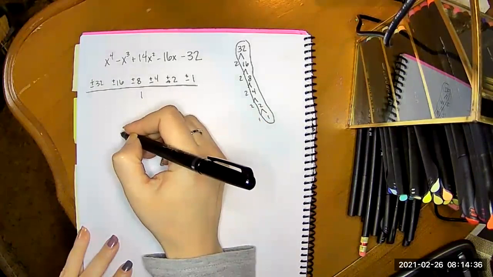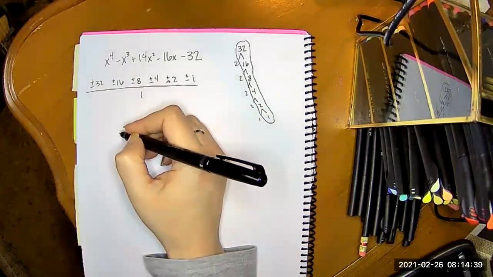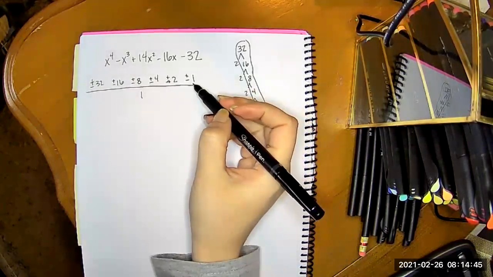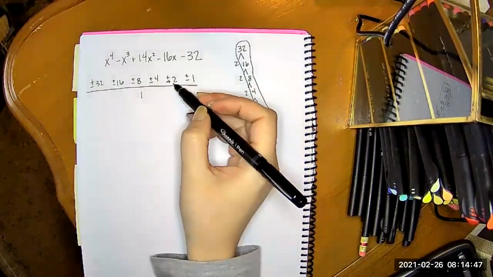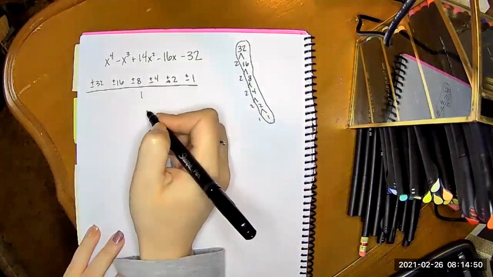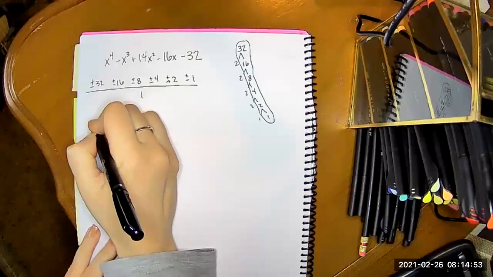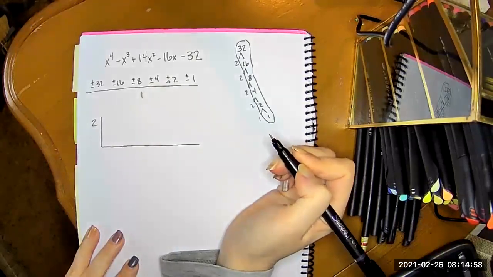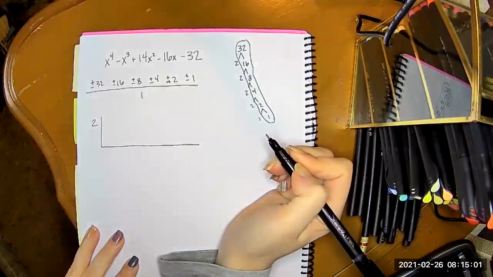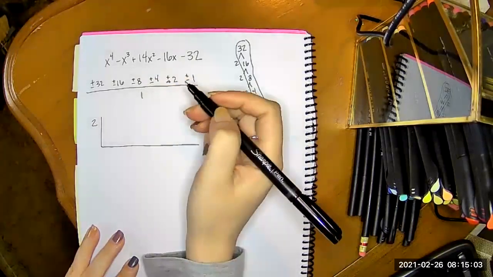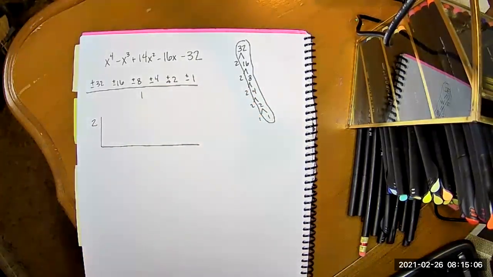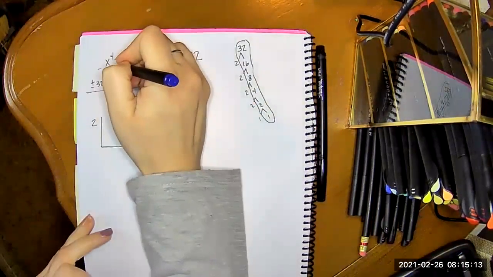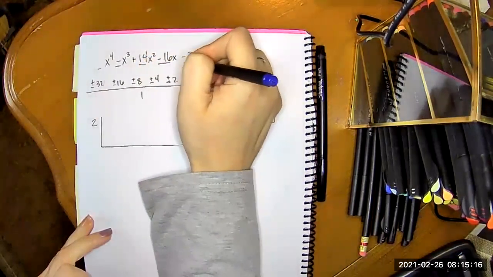So this guy right here, again, I really like to start with the smaller numbers. I don't know if 1's going to work or not, plus or minus 1. I think I'm just going to start with 2 this time. There's no rhyme or reason to it. So do our synthetic division to check all of these zeros. Ugh, crazy. All right, so I'm going to write down my leading coefficients: 1, -1, 14, -16, and -32.